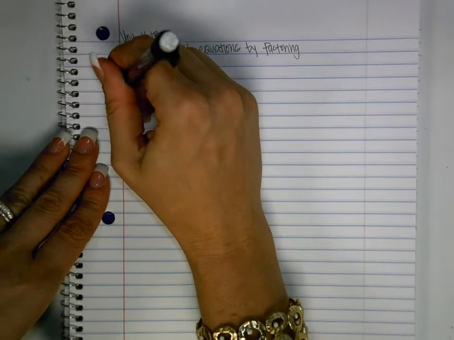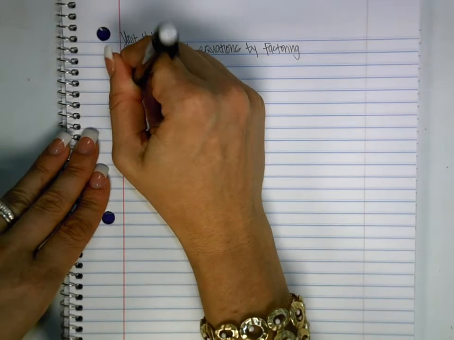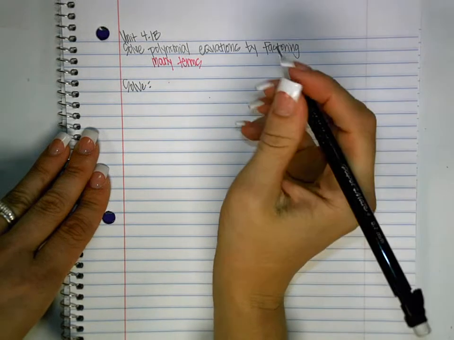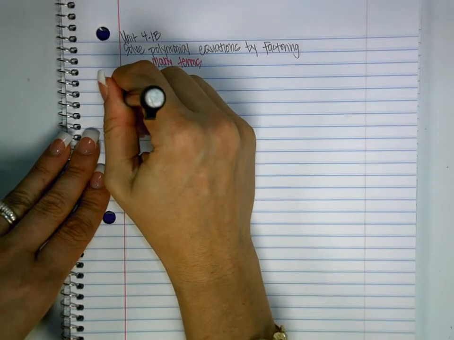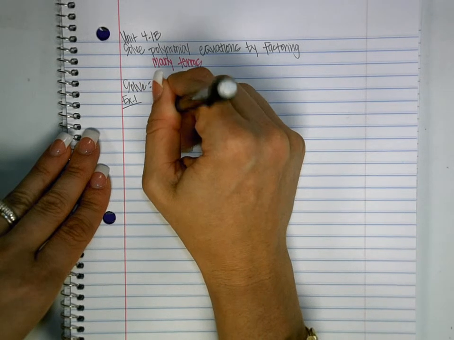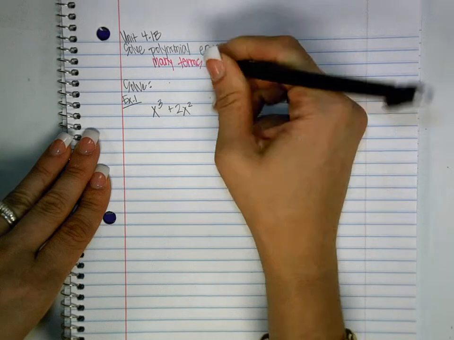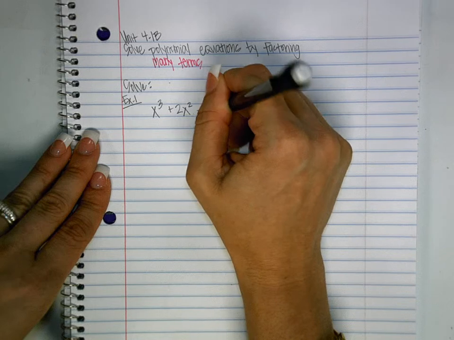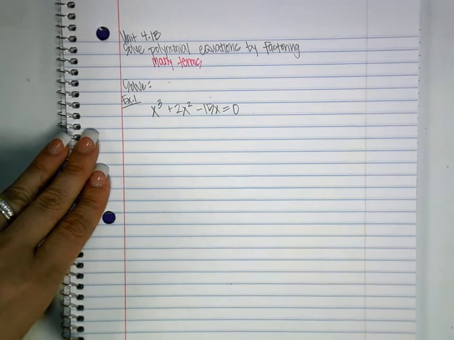So essentially, we're doing the same thing as we did yesterday, but they're going to be a little bit more stepped up equations, so a little bit more difficult. So if your instructions say to solve, for example 1, I would like you to solve x cubed plus 2x squared minus 15x equals 0.